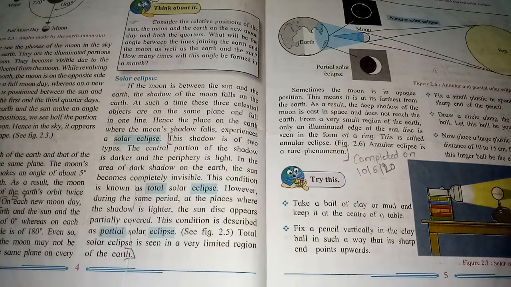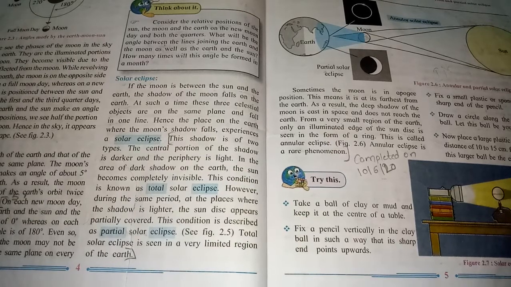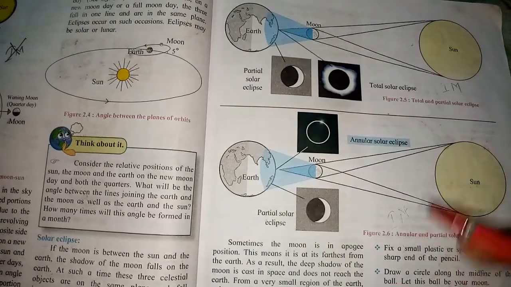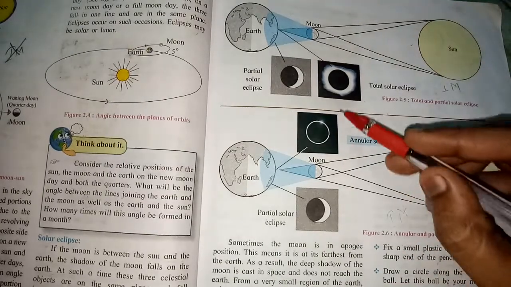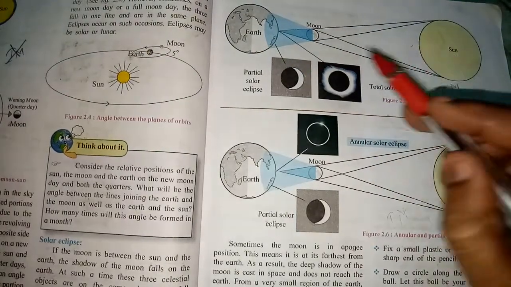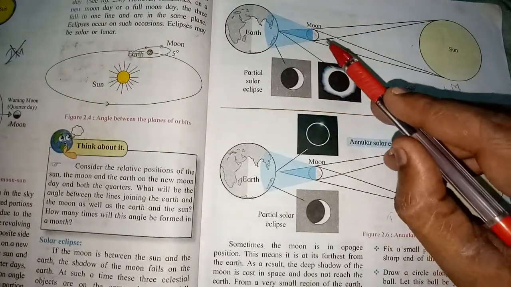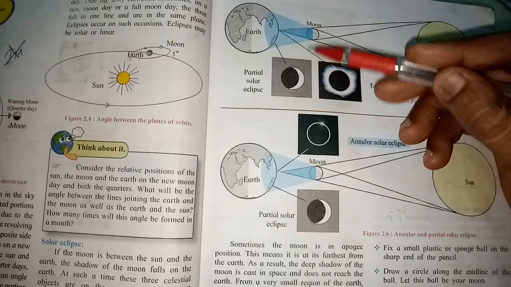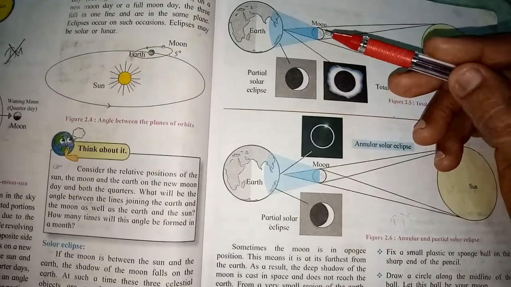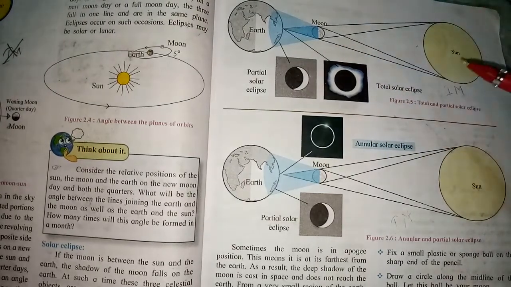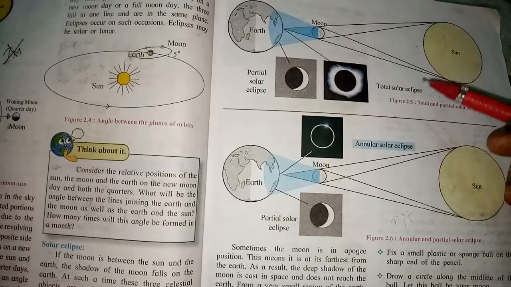Now we will see the diagram and understand what this explanation is all about. You can see that this is the earth and this is the sun. You can see the moon also here, but this moon has only half of it dark, because the shadow is not falling directly on it.